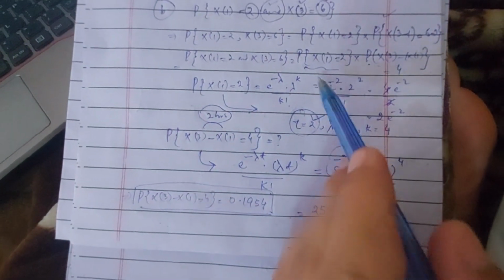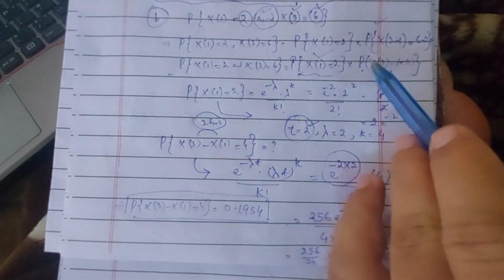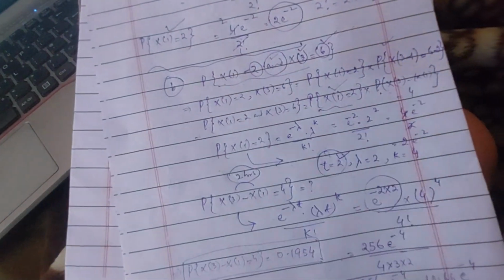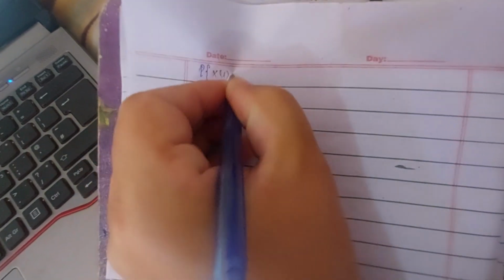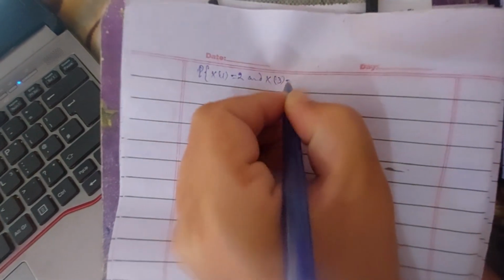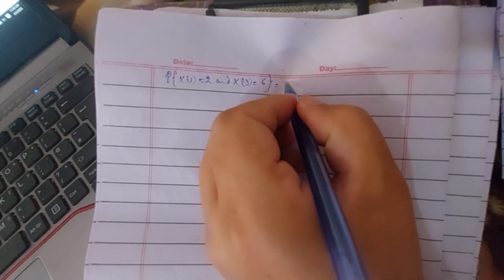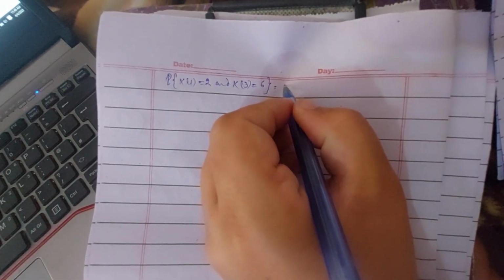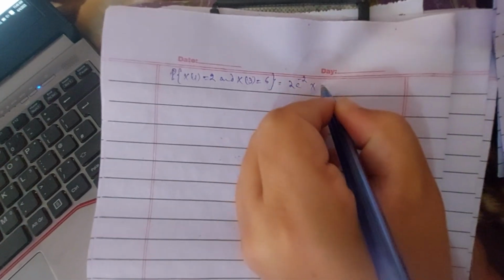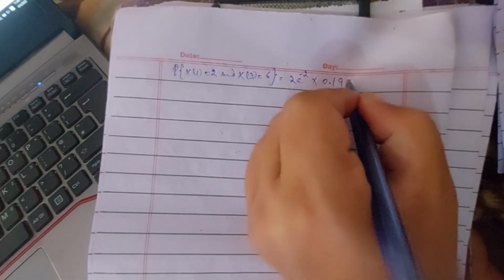Now we need to multiply the probability of x1 equal to 2 with this one to get the "and". So the probability that x of 1 is equal to 2 and in the third hour we have 6 is equal to 2 e raised to power minus 2, multiplied by 0.1954.